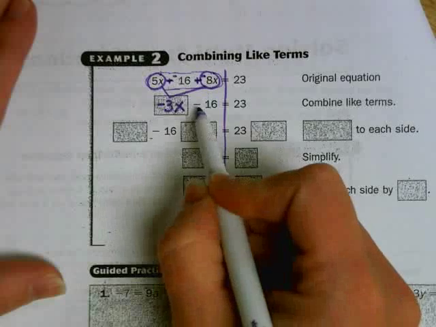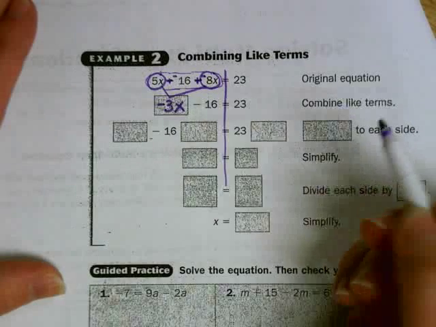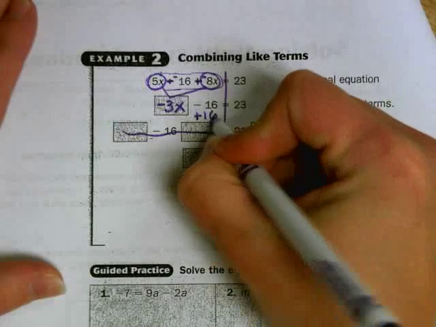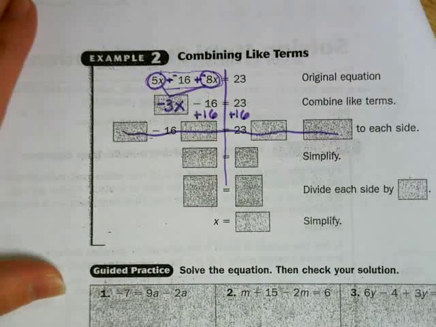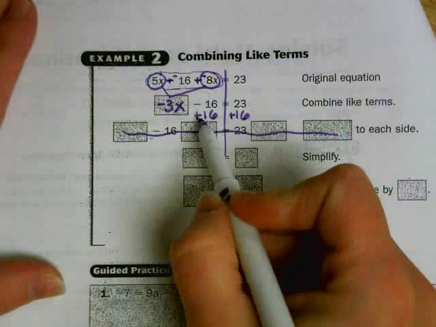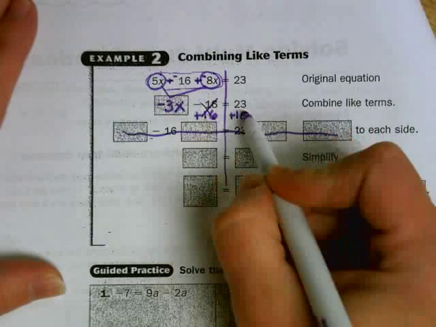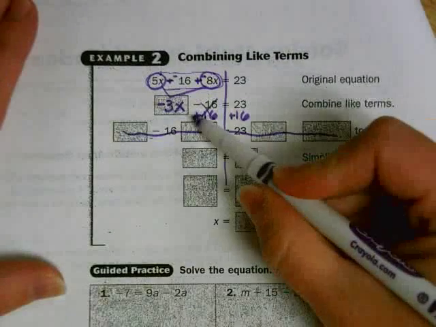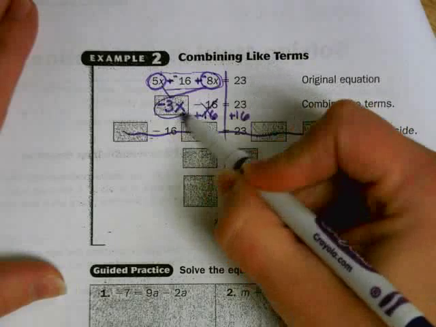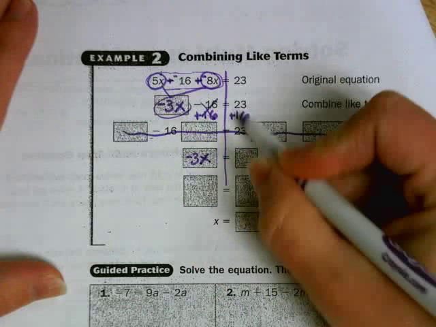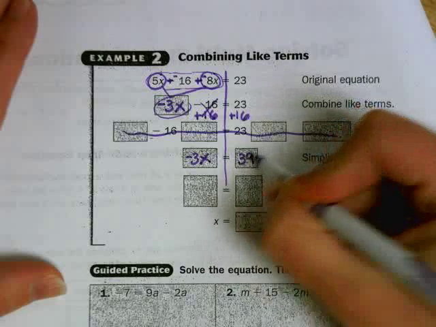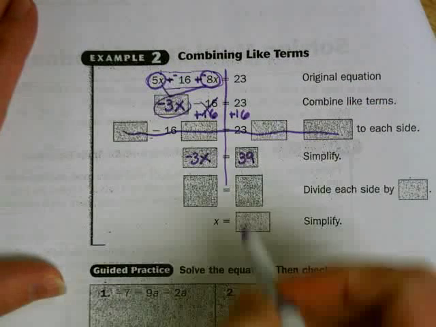How do you get rid of that minus 16? We're going to add 16, and we don't need all these extra boxes right here. We could just do it like this, plus 16 plus 16. Because minus 16 plus 16 goes away, and whatever we do on one side, we have to do to the other. So let's bring down what's left now. Over here, we got rid of the minus 16, so all that's left is negative 3x equals 23 plus 16 gives us 39. And now we've got this one-step equation.